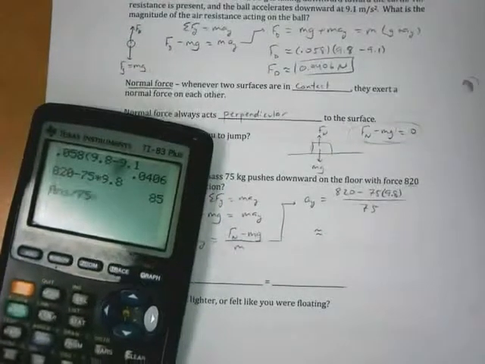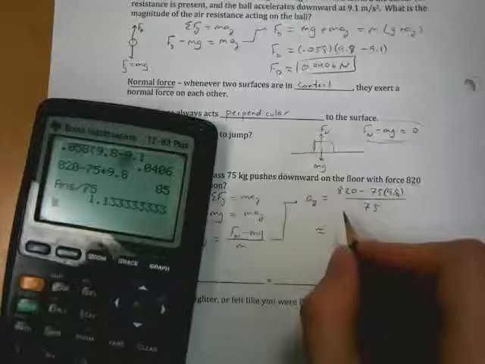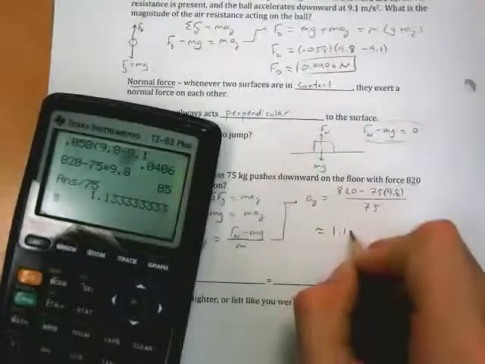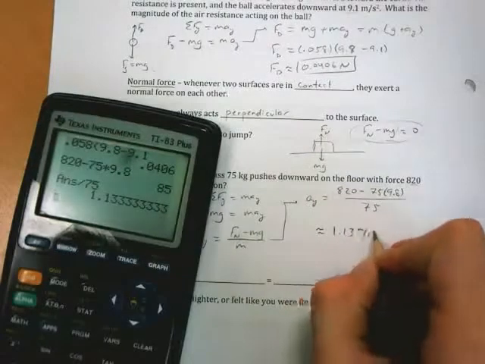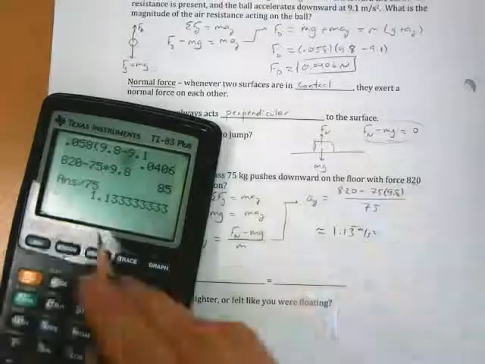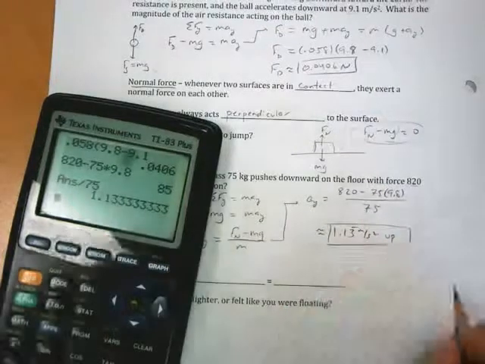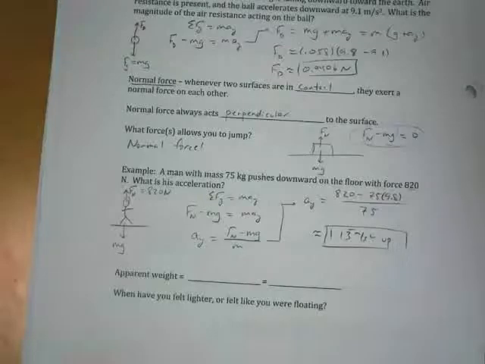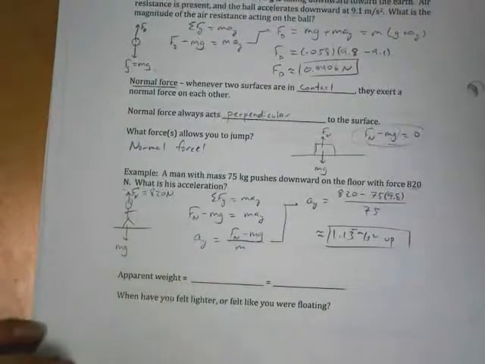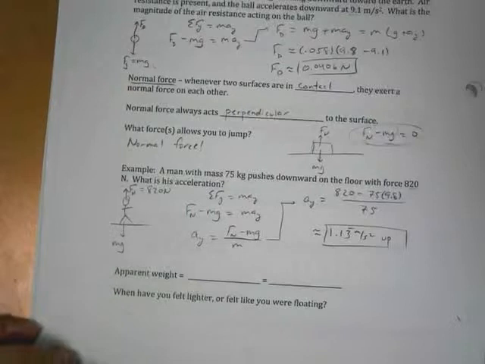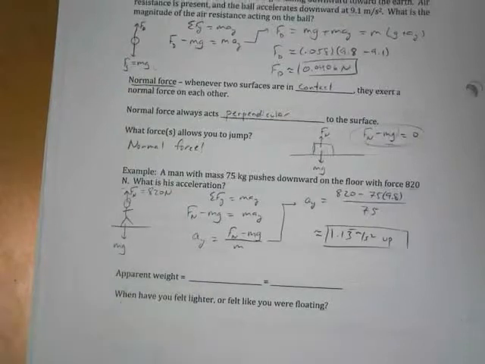Doing some quick calculation shows that our acceleration is 1.13 meters per second squared. We called up positive, this came out positive, so its acceleration is 1.13 meters per second squared upward, perhaps using the process of jumping. He's got his legs bent, pushing off the ground, something along those lines. So even here we see a situation where normal force is not equal to gravitational force. They're unbalanced because this guy is accelerating upward.